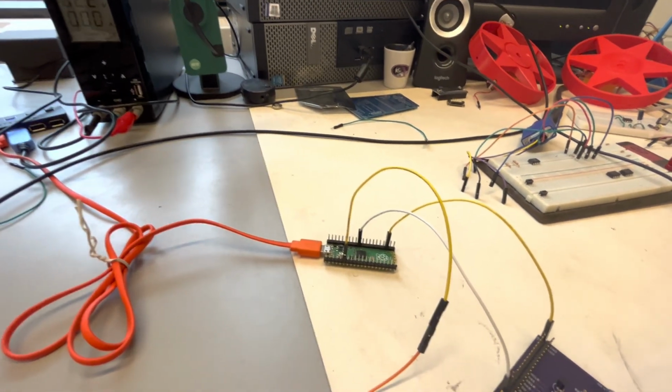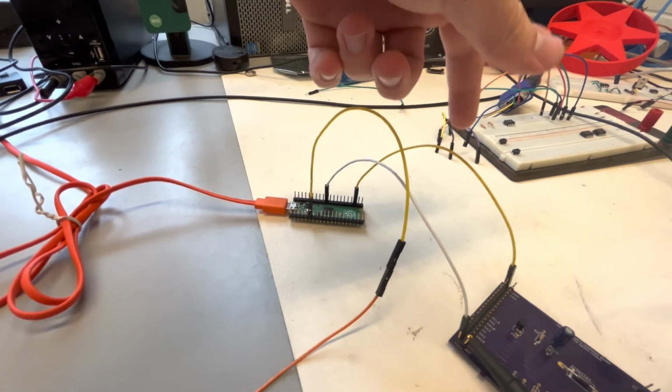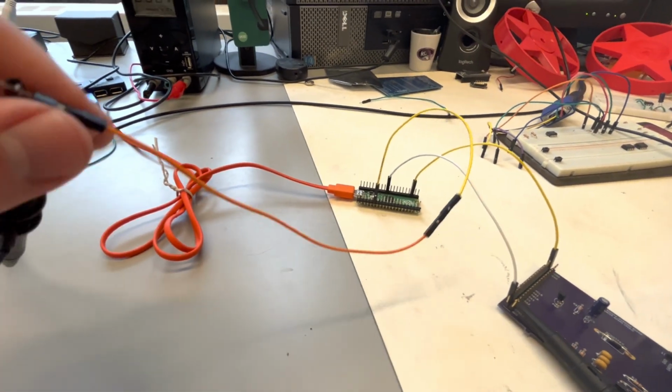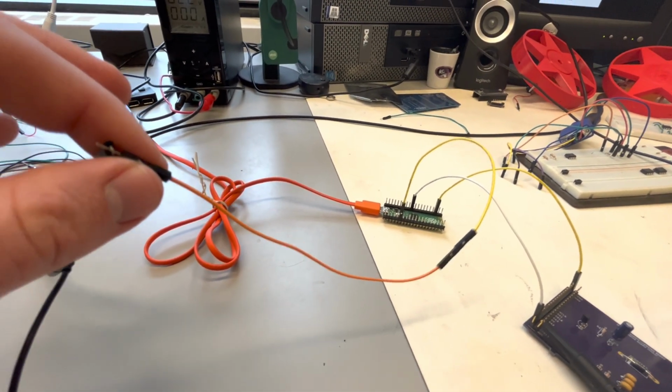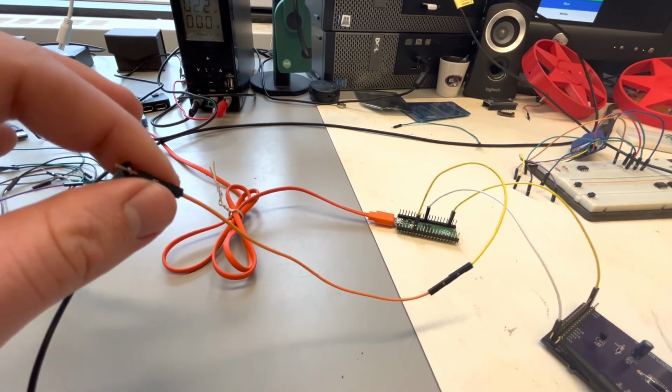presently configured 10 kilohertz. This back jumper just back here is just a ground connection, and then we'll be driving a PWM signal through this jumper. And this jumper here is going to act like our radio transmit antenna.